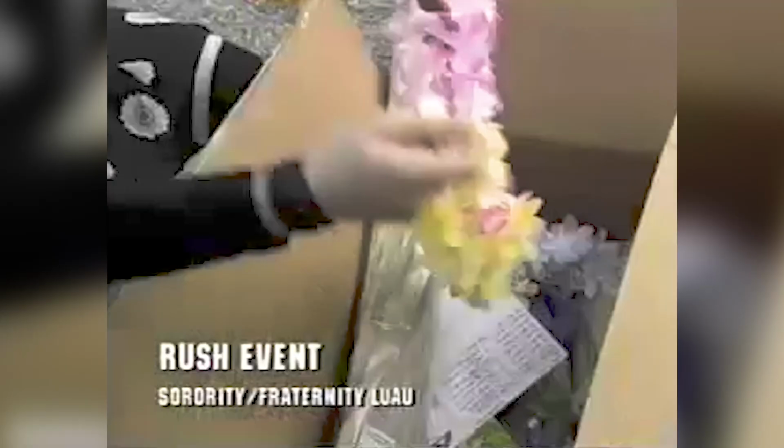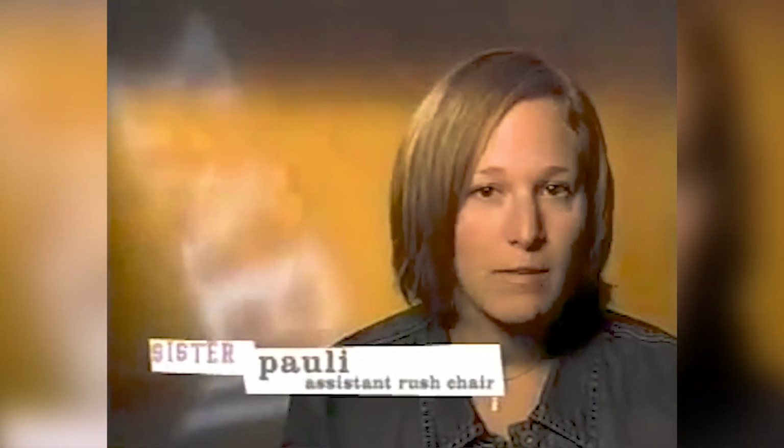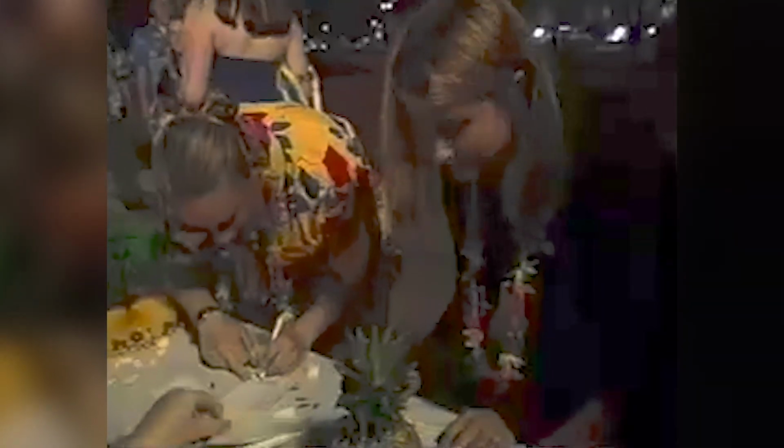Aloha! I'm really, really excited about the luau because it has a theme and we all get to dress in cool outfits. Tonight, I have a feeling that more girls are going to show up, especially because it's a luau. There's going to be guys there, guys that always draw attention. So these girls are going to want to come, strut their stuff for everyone that's around.